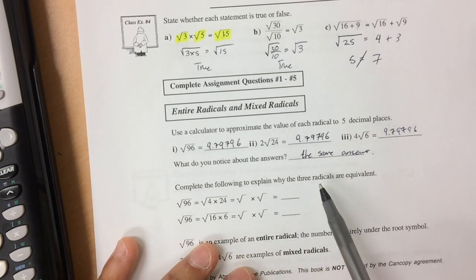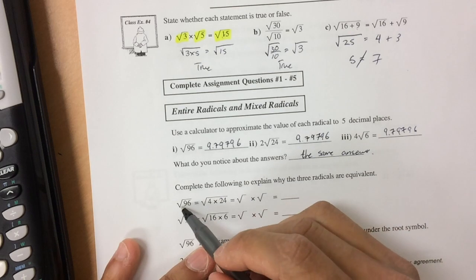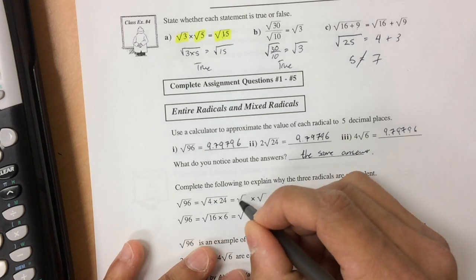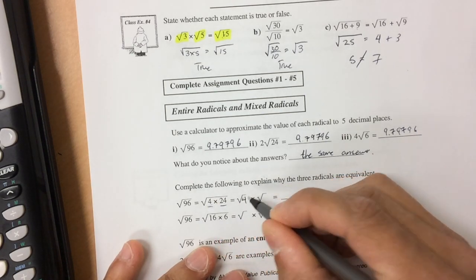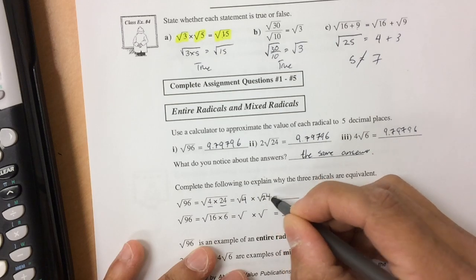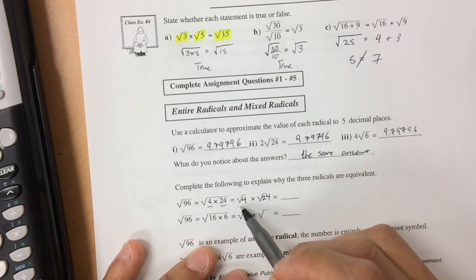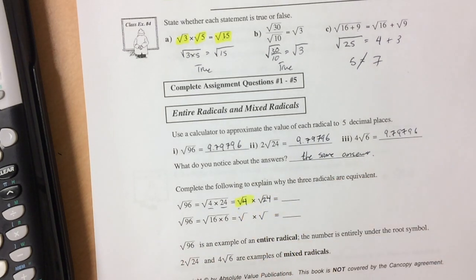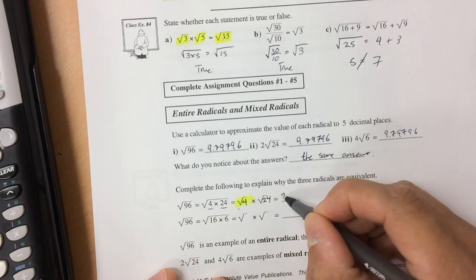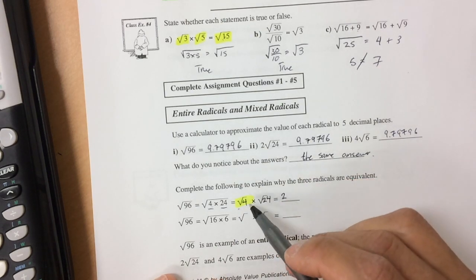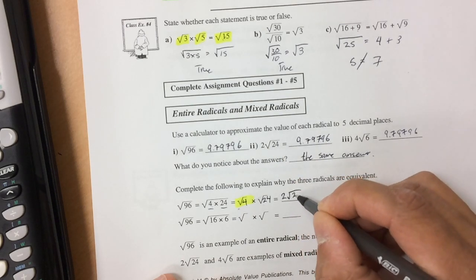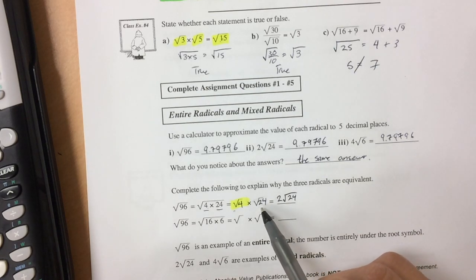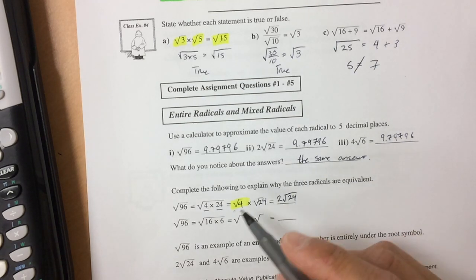So complete the following to explain why the 3 radicals are equivalent. Well, square root of 96 is equal to square root of 4 times 24. And remember, we can separate this into 2 radicals by saying that's the square root of 4 times the square root of 24. Now, one of these is a perfect square, and that's my square root of 4, of course. So we know that the square root of 4 is 2, so we can rewrite this as 2 times square root of 24. The square root of 24 would give me an irrational number, so I can just leave it as square root of 24 for the exact value.